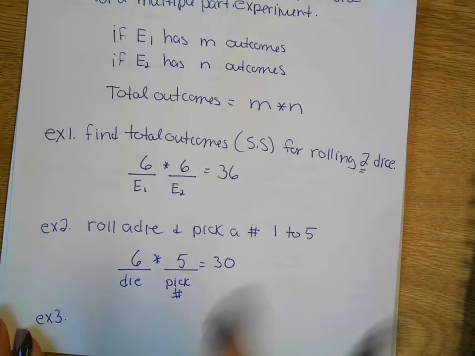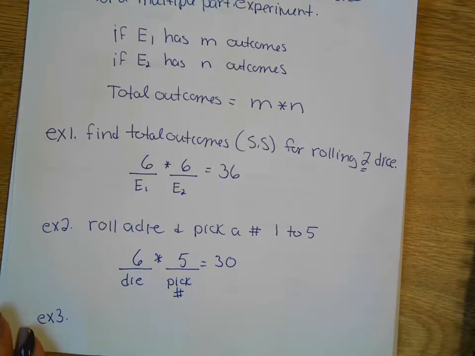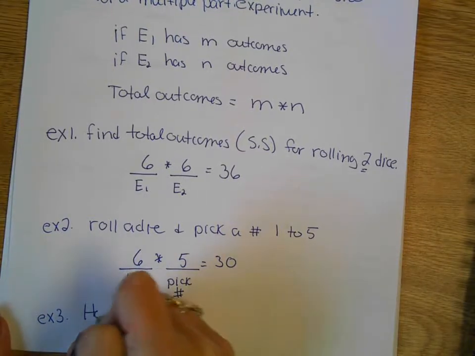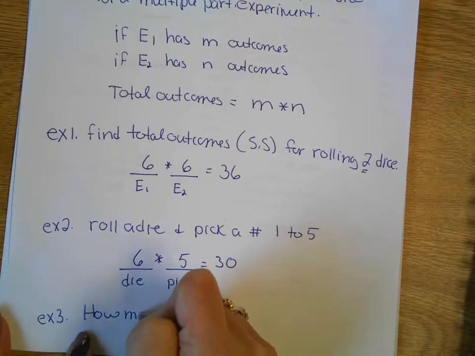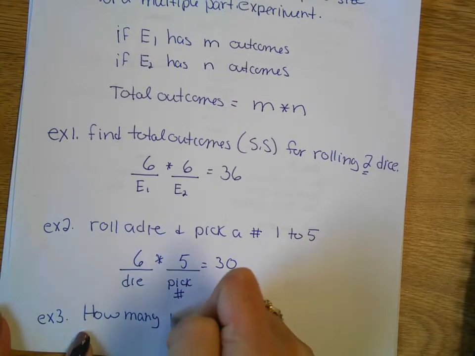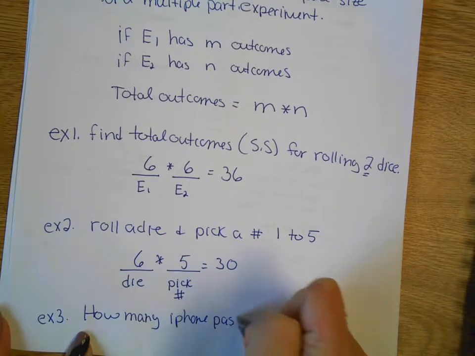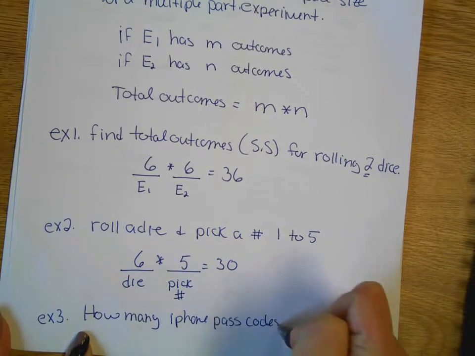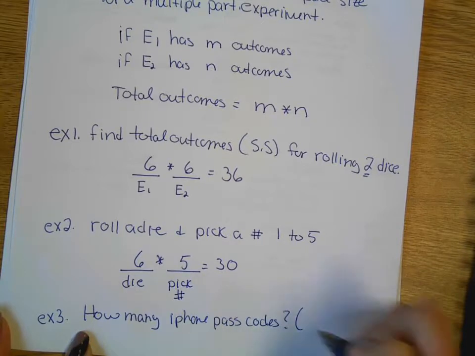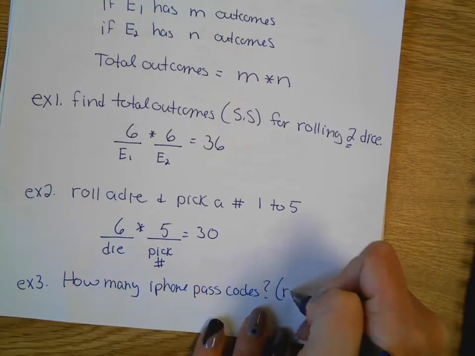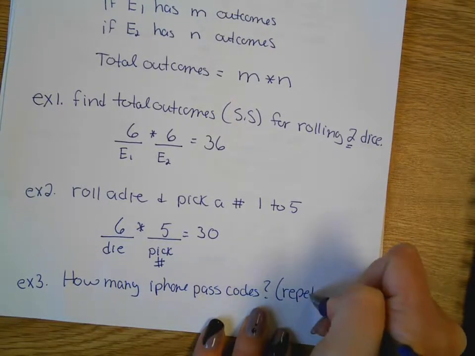What's the iPhone code? How many digits are they? 4. Can you repeat the numbers or no? Yeah, you can. So, how many iPhone passcodes are possible? And so we can repeat numbers, correct? You told me, okay. Repetition allowed.